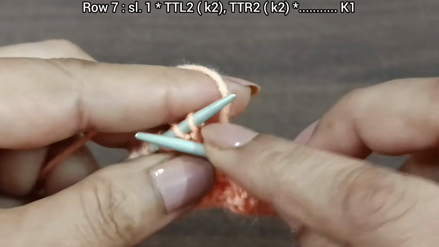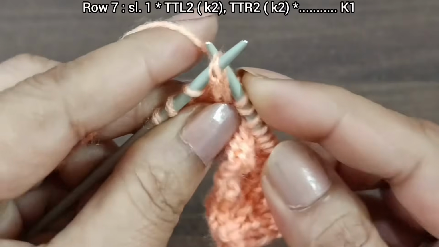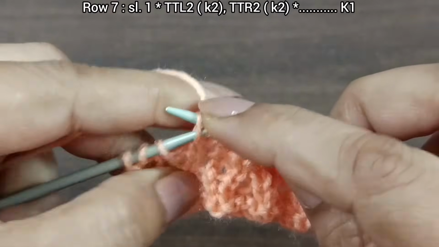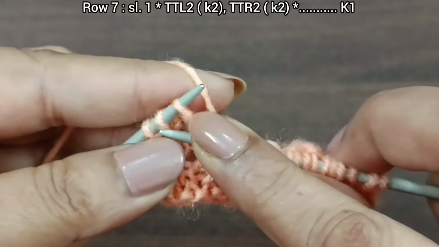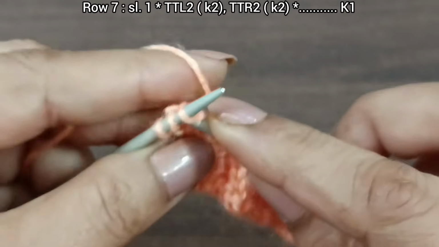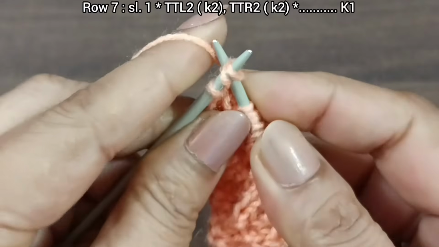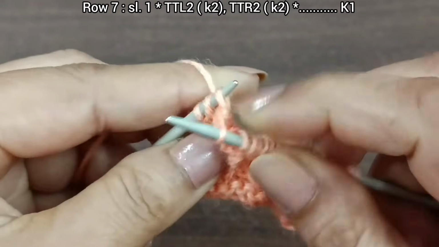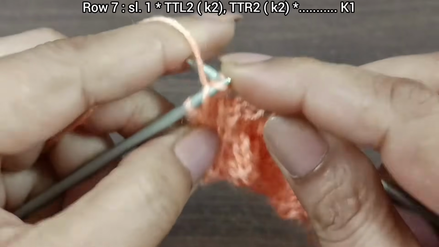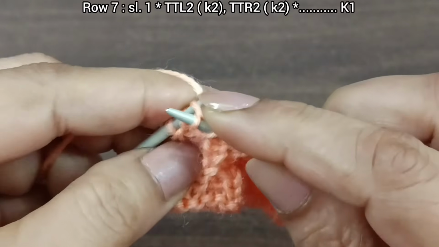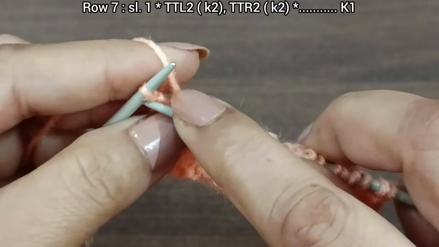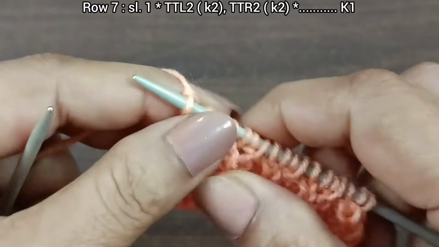Twist 2 right to left, this way to this way. First we knit second stitch from back loop and then knit first from front loop. Twist 2 from left to right, this way to this way. First we knit second stitch and then first stitch. Here we complete 4 times repeat pattern, last edge, knit edge from right side.